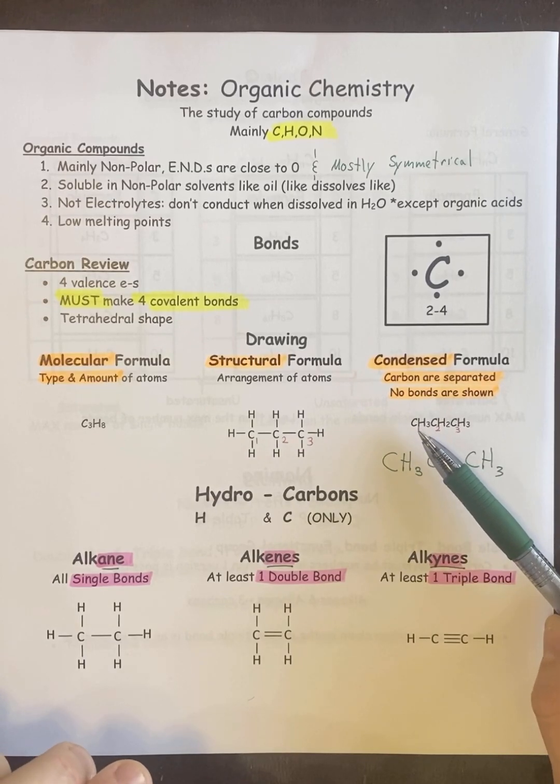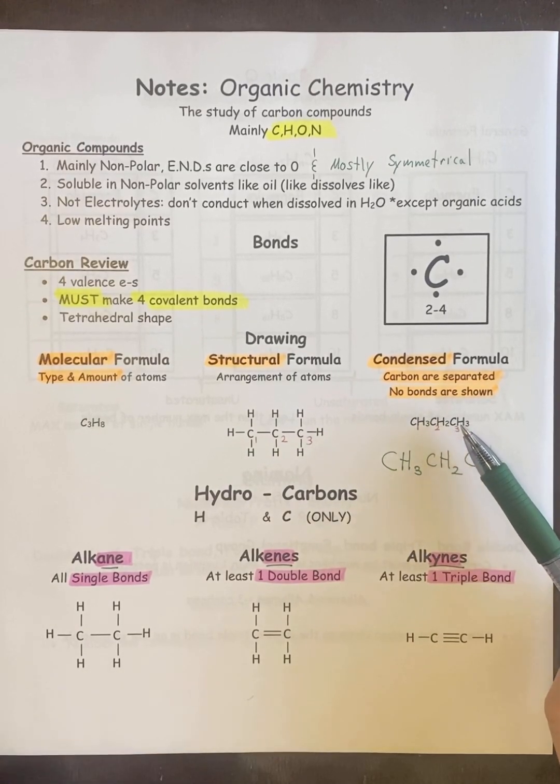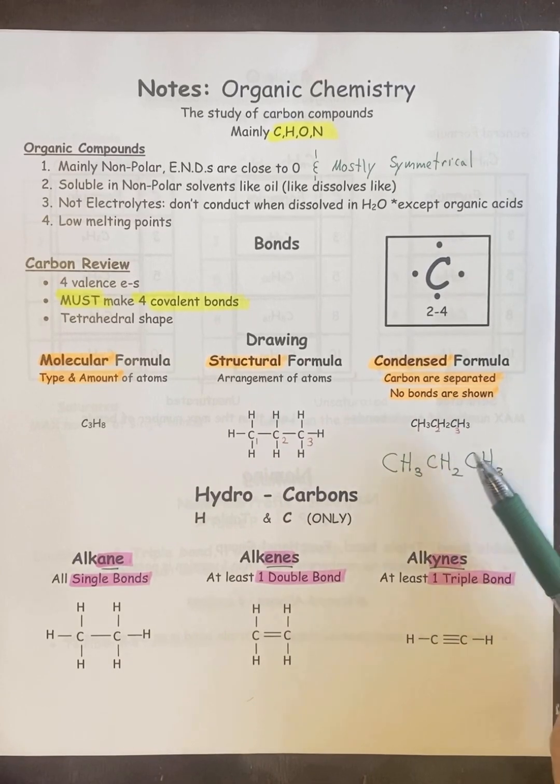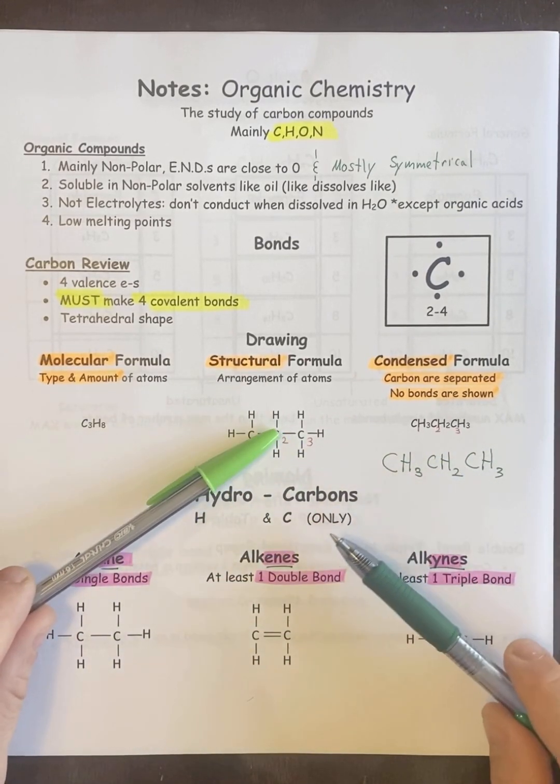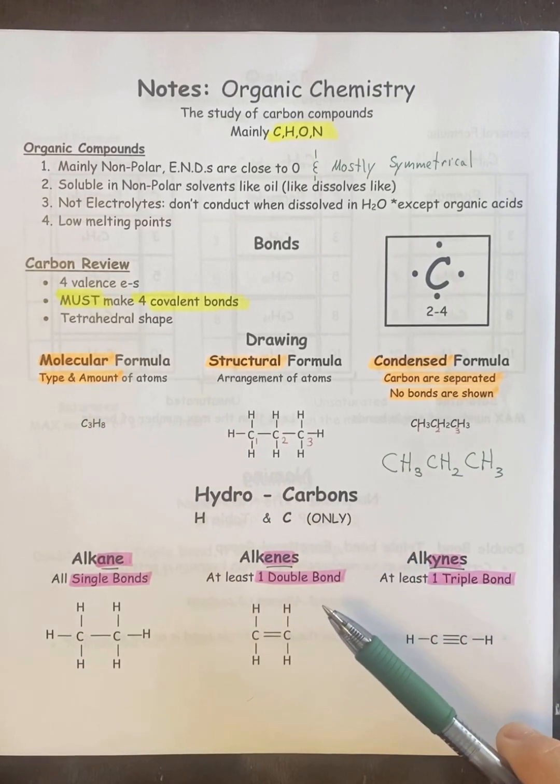Now, it'll never be written like this with the 1, 2, 3 in red. It would just be drawn like this, CH3, CH2, CH3, and then you would be expected to uncondense it and understand that this would be the structure and that this could be the molecular.